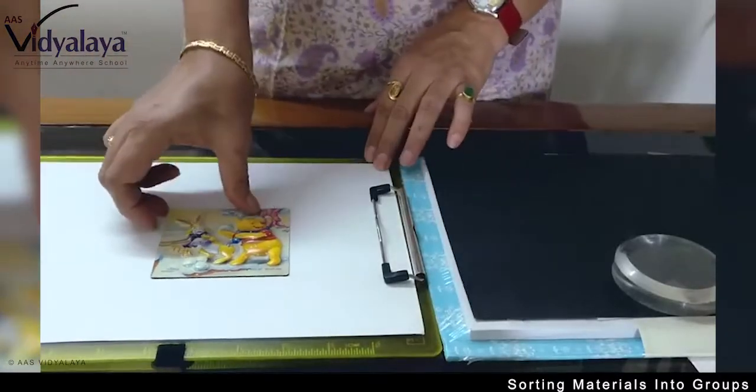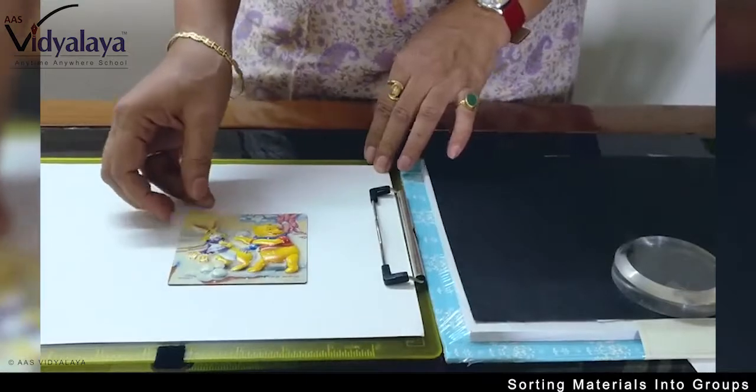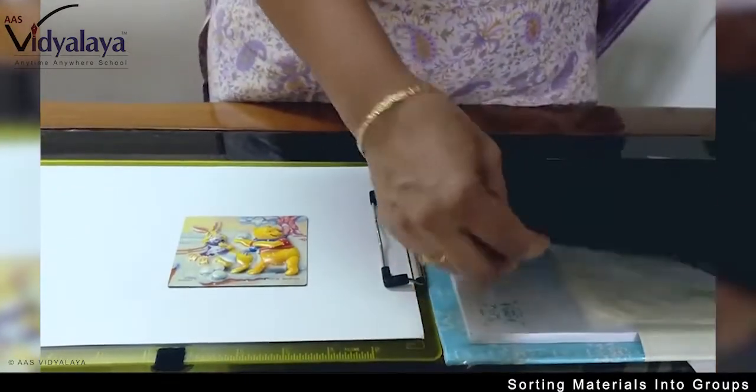Morning. Today we are going to do an activity from the chapter on sorting materials into groups. We are going to sort materials into opaque, translucent and transparent depending upon the amount of light they allow to pass through. For this activity, we just need one picture and we need paper of different material.